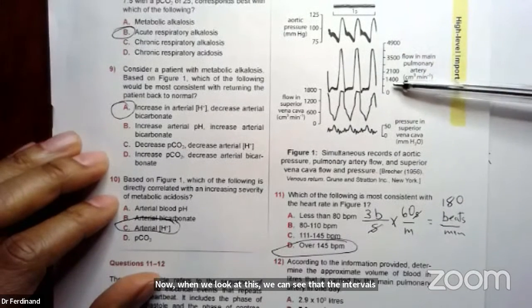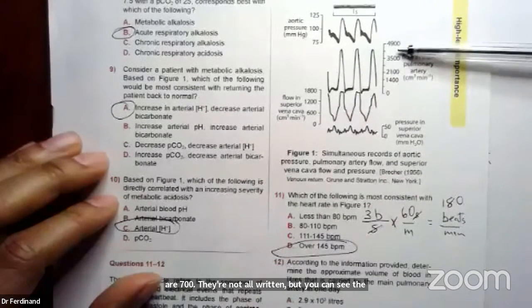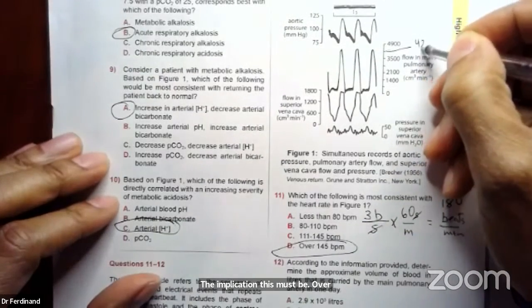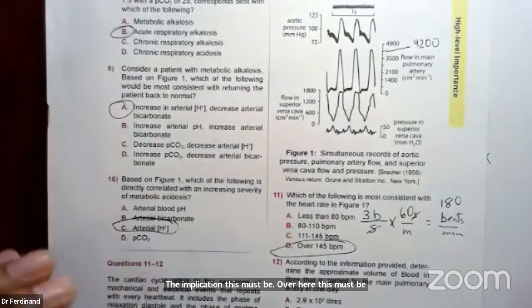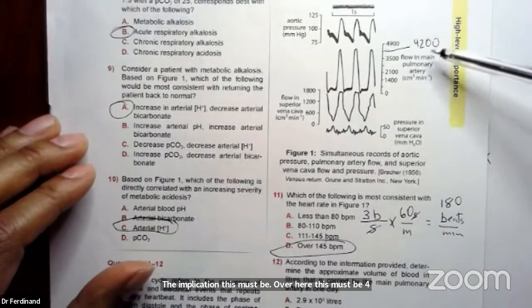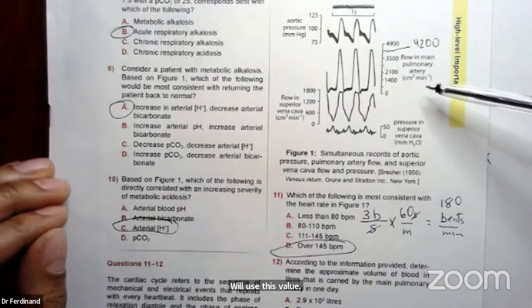They're not all written, but you can see the intervals are 700, 700. The implication is that this must be 4,200. And some of you will use this value, 4,200 centimeters cubed per minute, in order to get your answer.